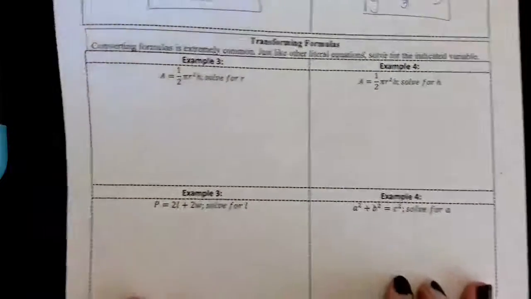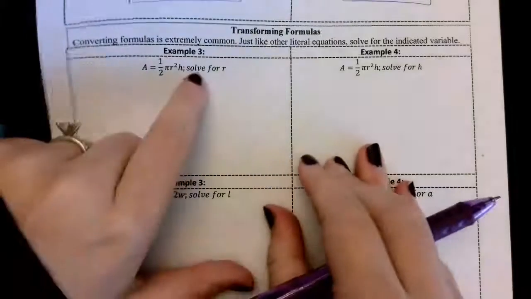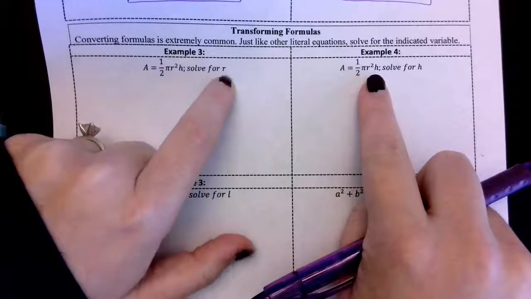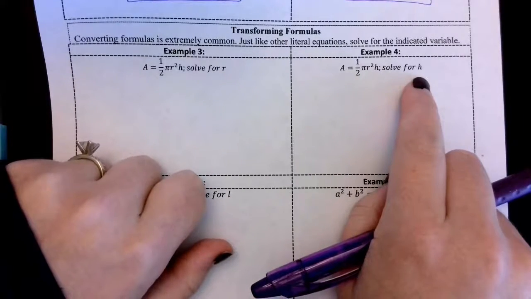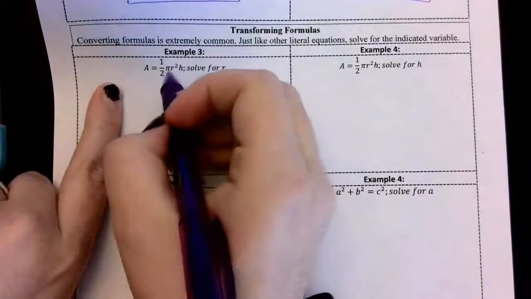Okay, the next few are just looking at formulas. You have to make sure you're looking at the variable they want you to solve for. So there's going to be a couple variables in each problem. If you notice, example 3 and 4 are exactly the same, except this one wants you to solve for r, and this one wants you to solve for h. So we're going to start over here first. We want to solve for r.